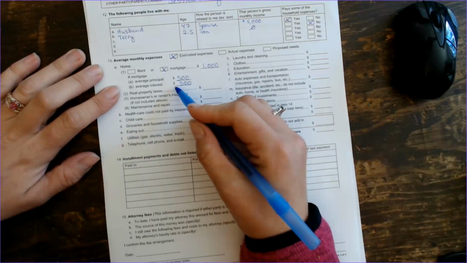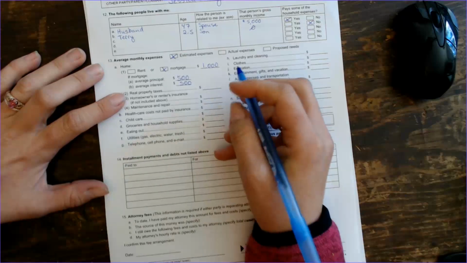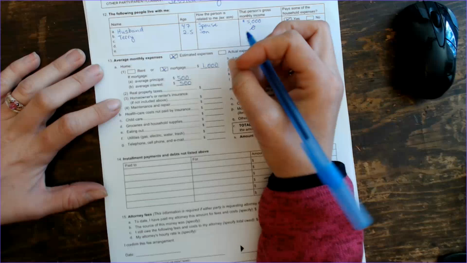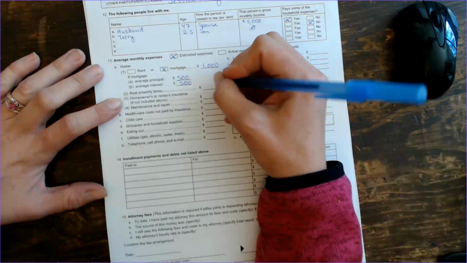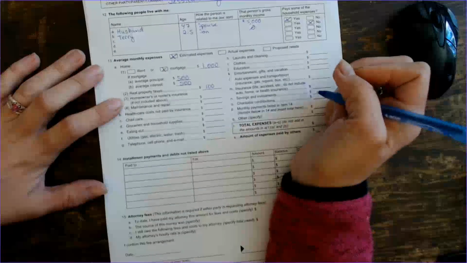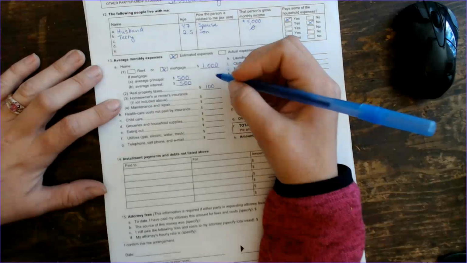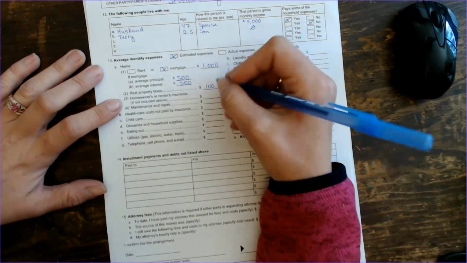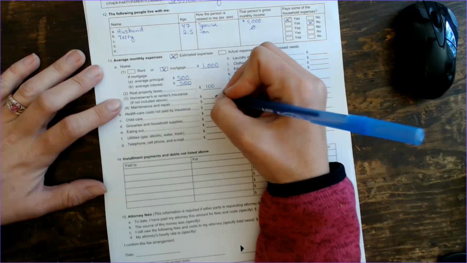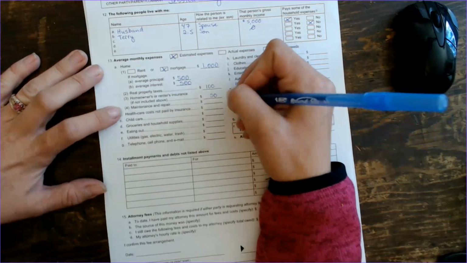So in my hypothetical situation, my principal and interest are about the same. It's pretty rare that that actually happens. And my property taxes are going to be, let's say, $100 a month. You're going to actually look at your statements, make sure you get the correct information. Homeowners and renters insurance, if it's not included above, we're going to put that here too. And let's say that's $50 a month.